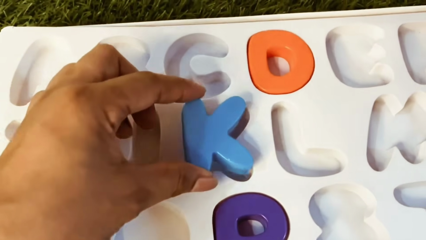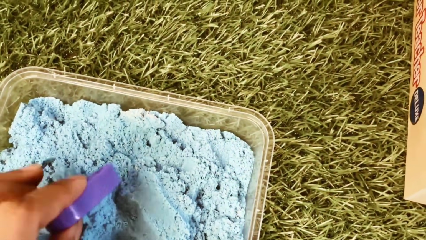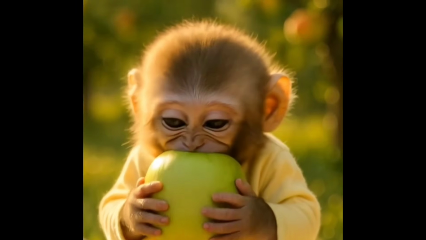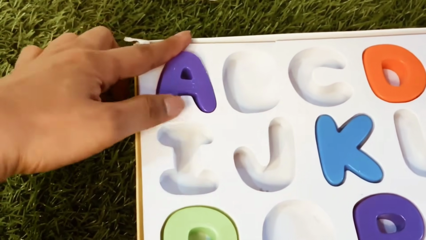Let's find more letters. Yes, we got it. It's a letter A. A is for apple. Let's put it at the first place of this puzzle.